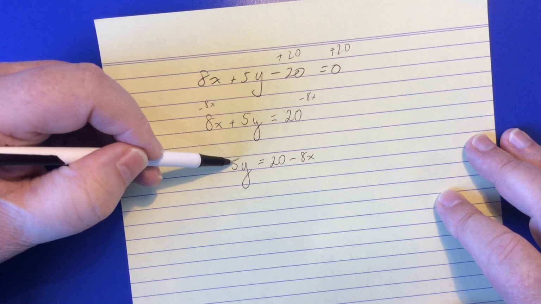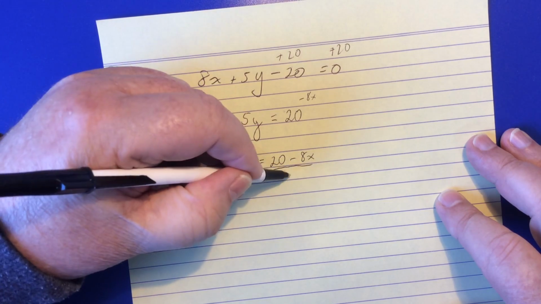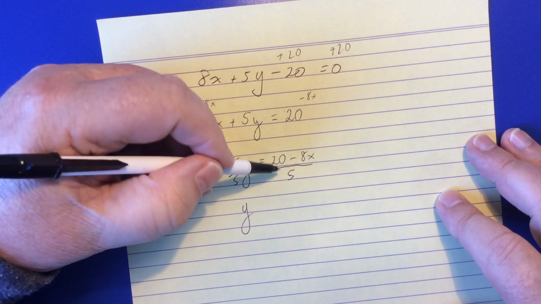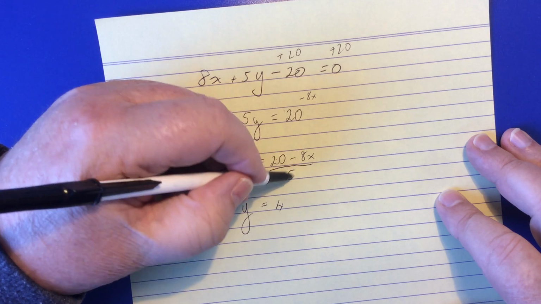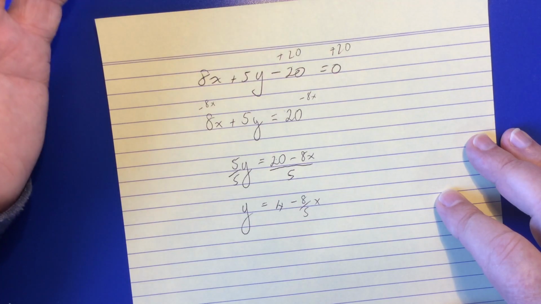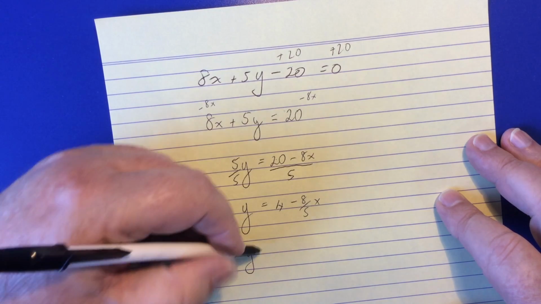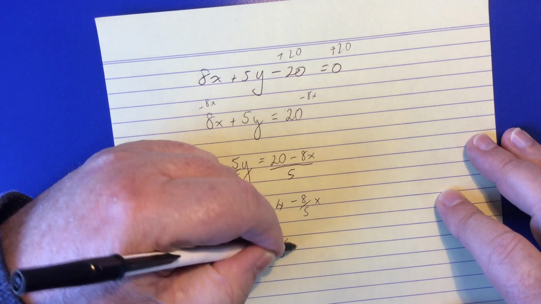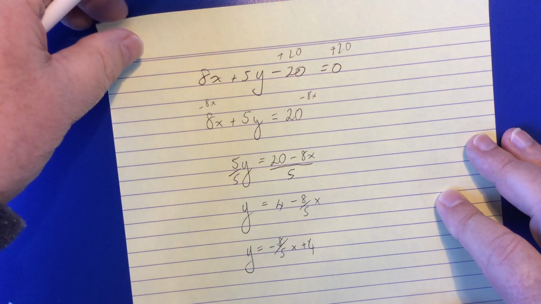Okay. So what do we need to do to get rid of this 5y? Well, we're going to divide each side by 5. And 5 divided by 5 is 1, so that is y. 20 divided by 5 is 4. And negative 8 divided by 5 is negative 8 over 5. We can just leave it like that. And if we want to rearrange this so that it really looks like y equals mx plus c, we can do this. And there we have the y-intercept, and there we have the gradient. All done.